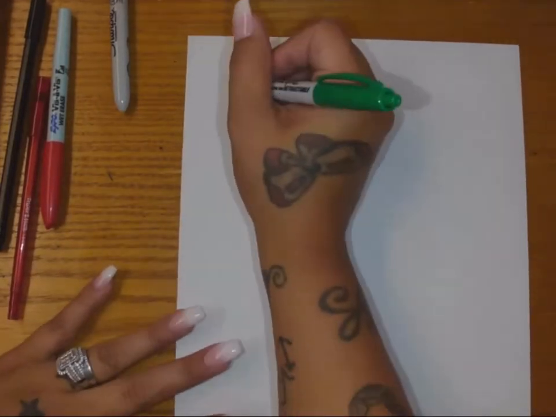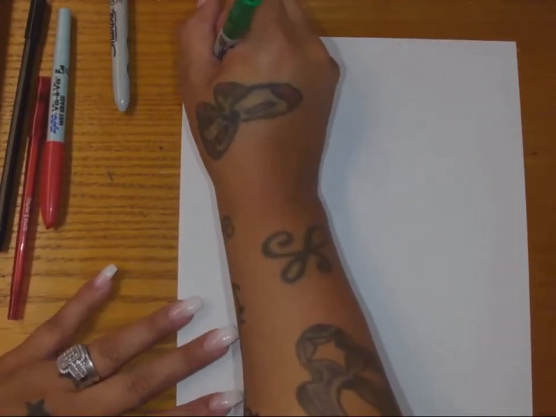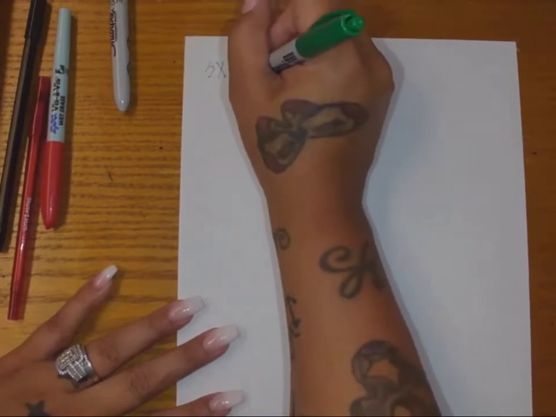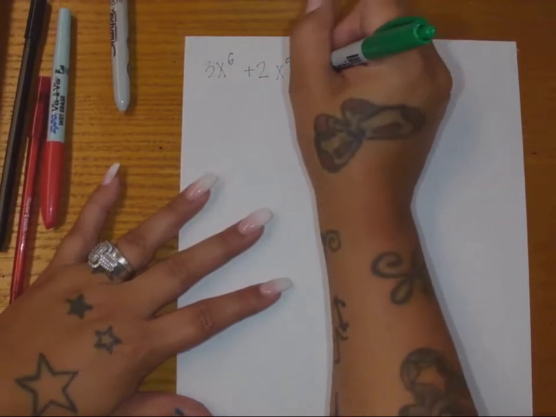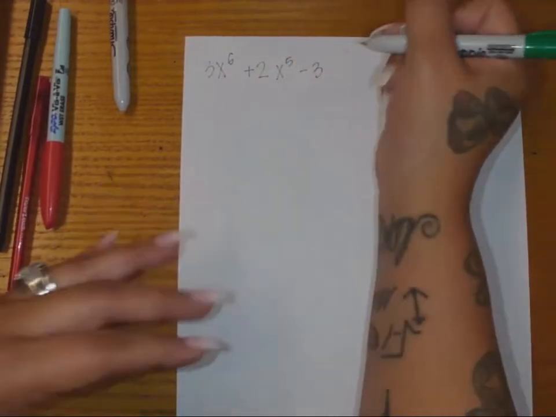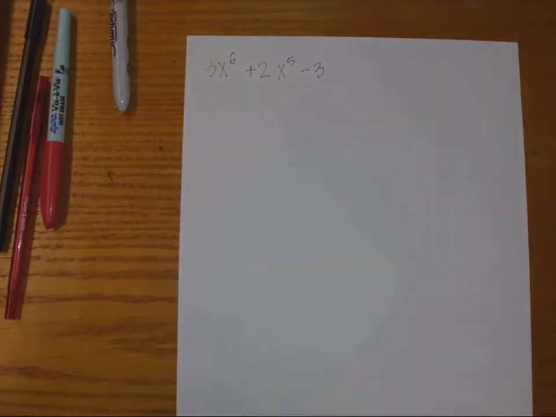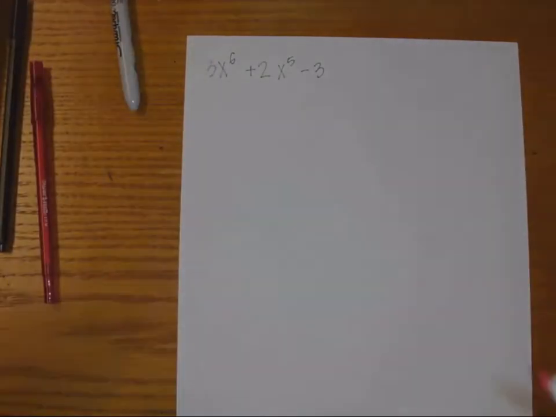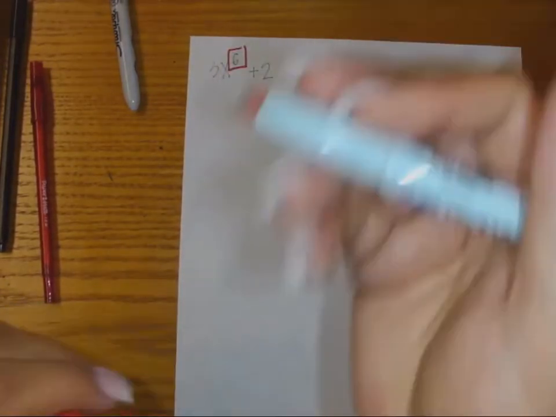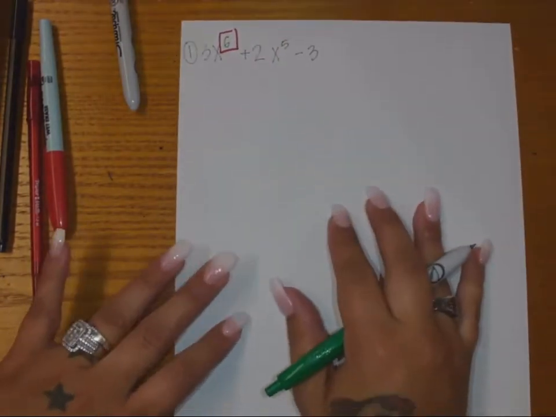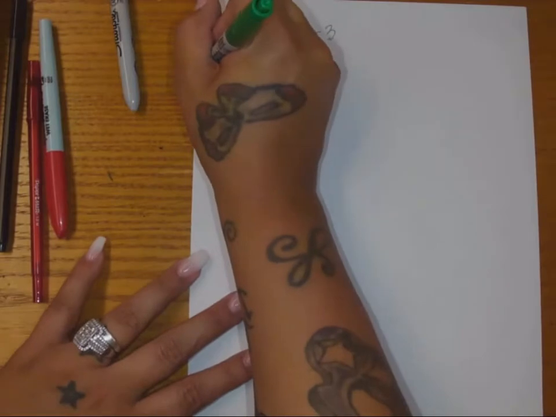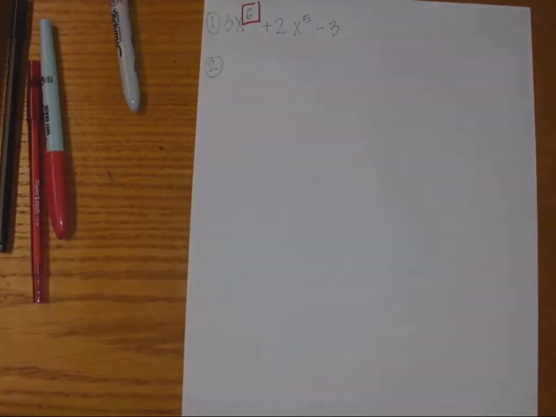Problem 1 says find the degree of the polynomial. What I am given is 3x^6 plus 2x^5 minus 3. The degree of a polynomial is the largest exponent that you see, which would be 6. This is problem 1 on the review homework. Okay, problem 2 on the review homework.